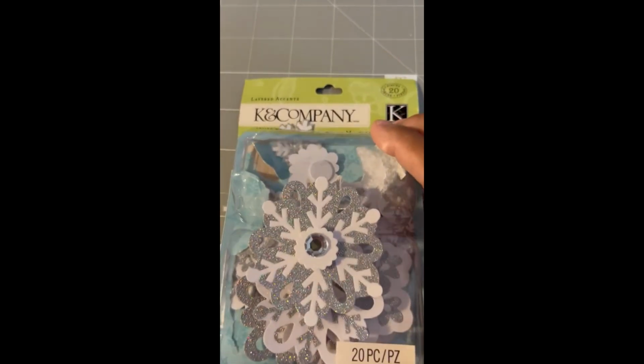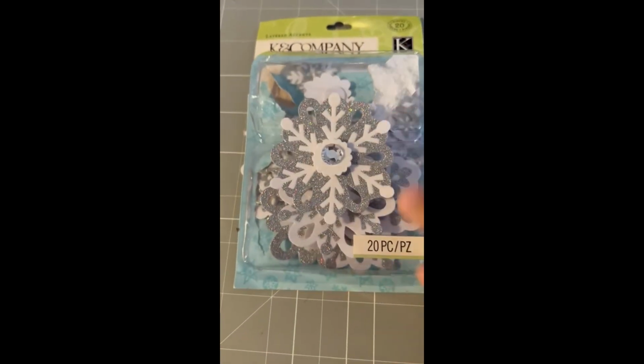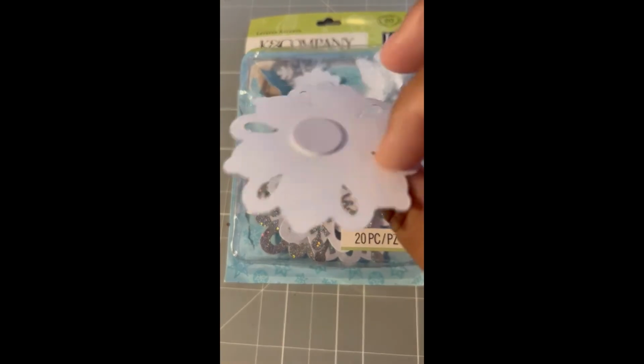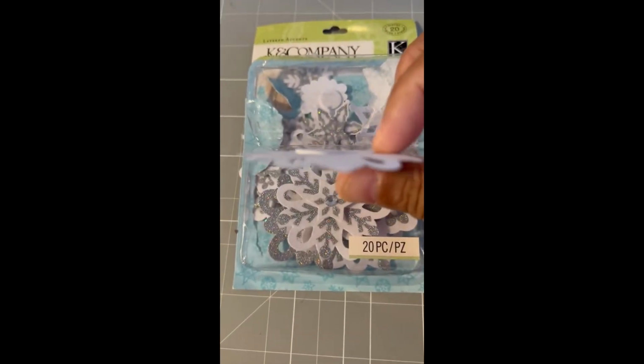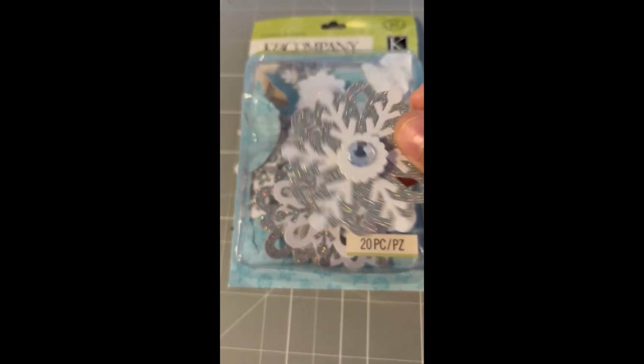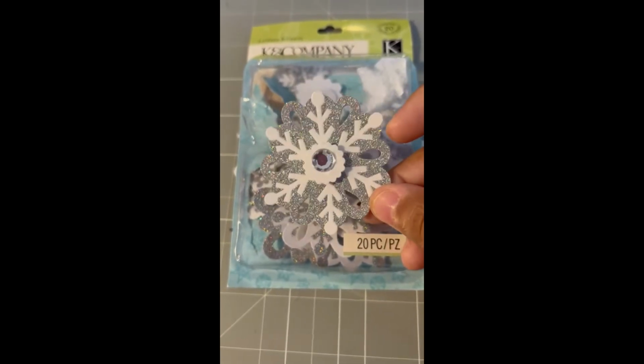Crafty entrepreneurs, I have this embellishment from Kane Company. There's 20 snowflakes. I just think these snowflakes are so pretty. There's a foam square in the back. I can use this for making my greeting cards, which makes things really easy.